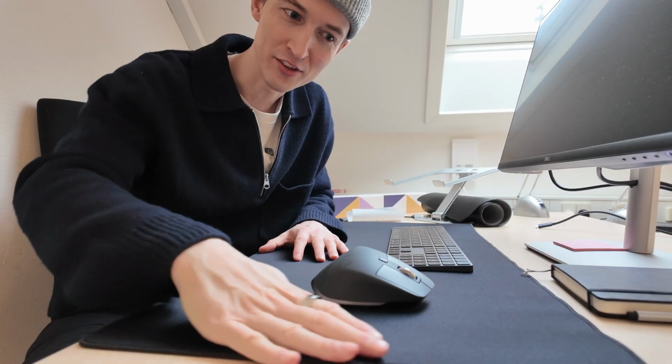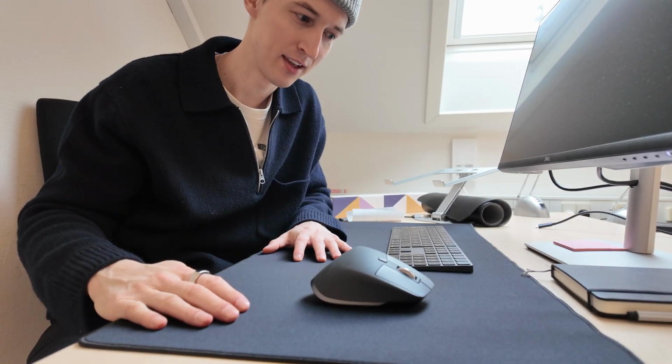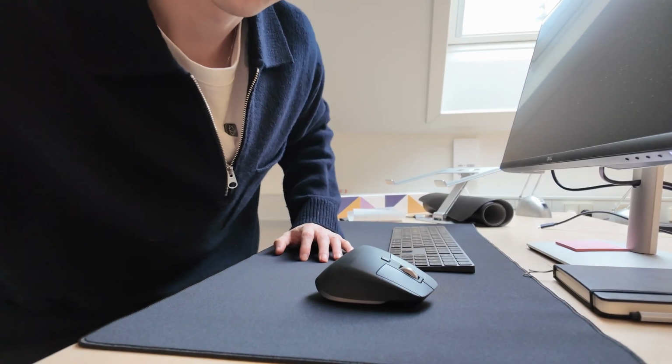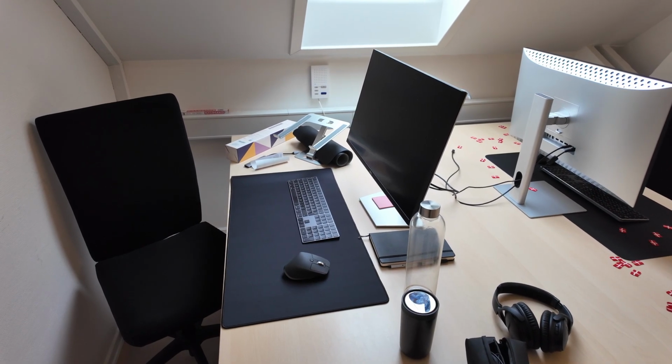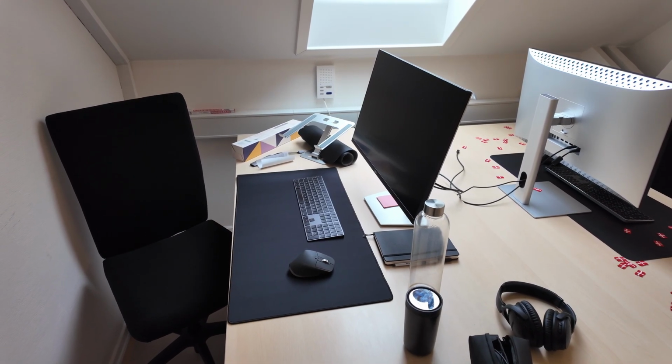Way better. Doesn't look as nice, but this is work, so of course it needs to be very nice. Let's have a look. I think it's all right, even though it's not the leather one, but it's gonna be way nicer to work now.